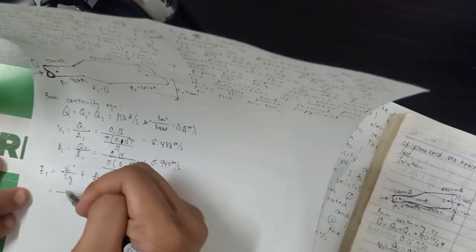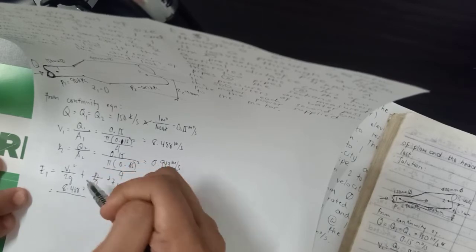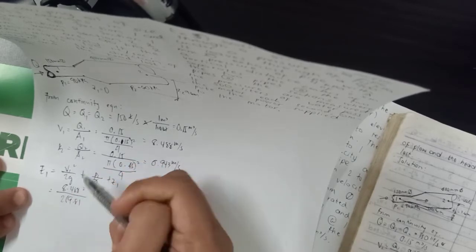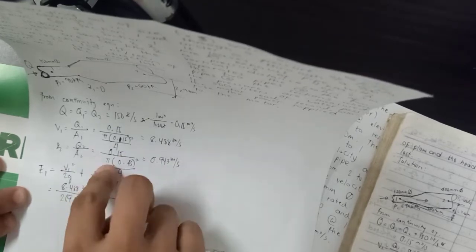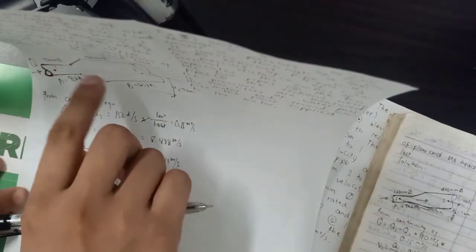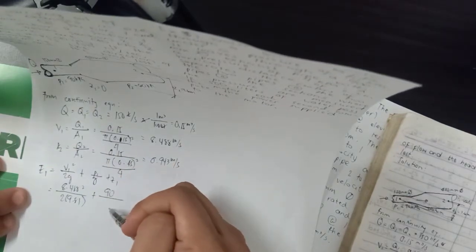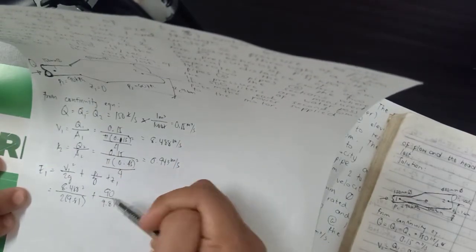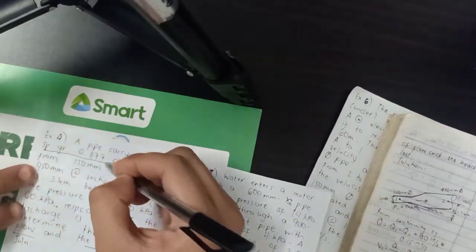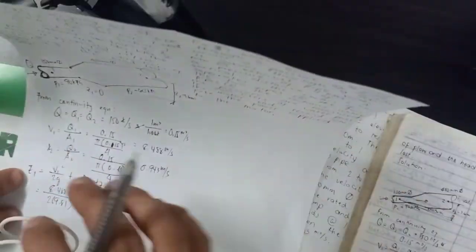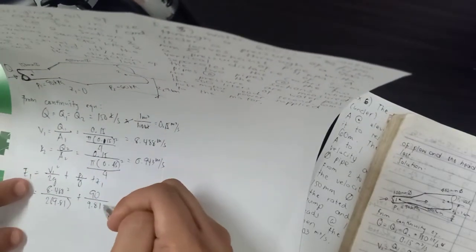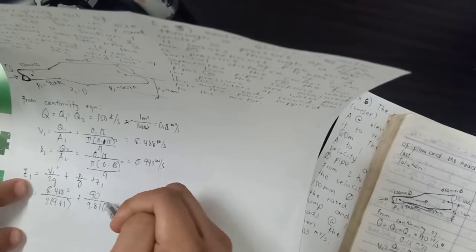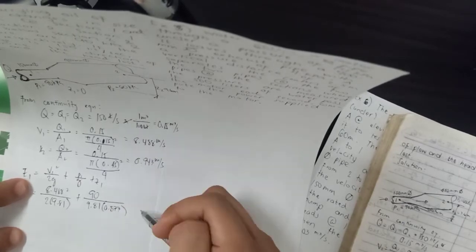V sub 1 is 8.488 squared over 2 times 9.81, where G is 9.81, plus the pressure at section 1 would be 90 over 9.81 times the specific gravity, 0.877, plus 0.